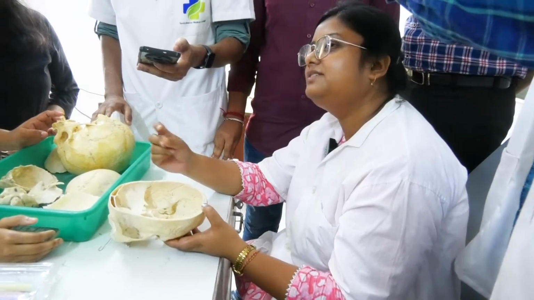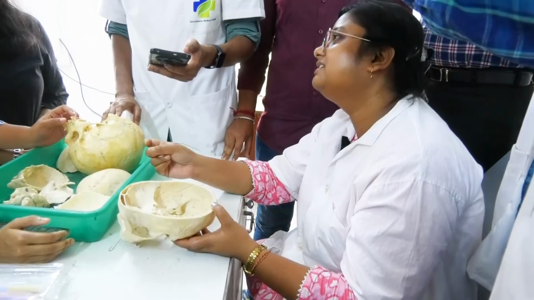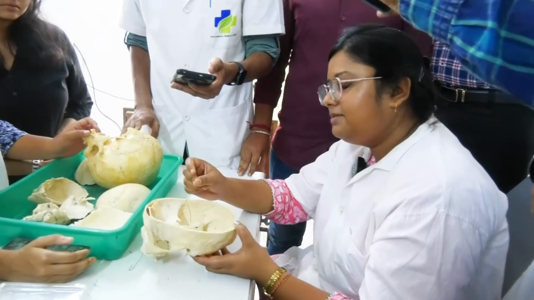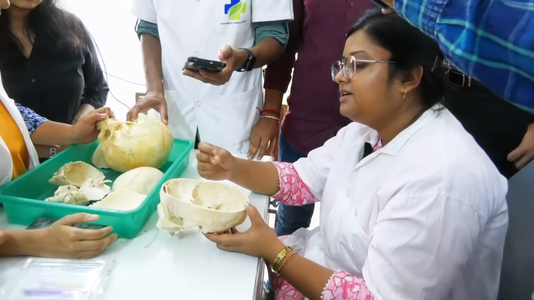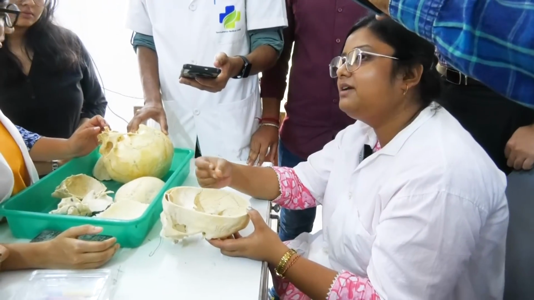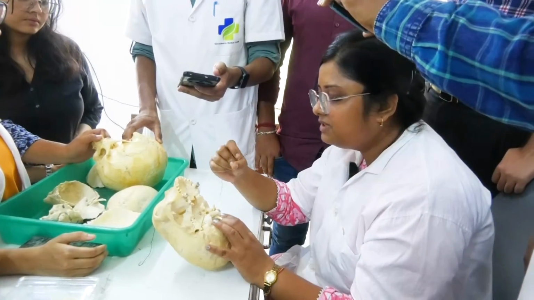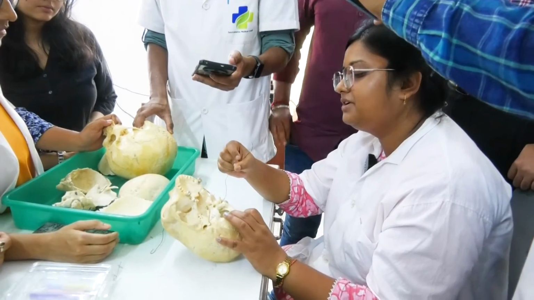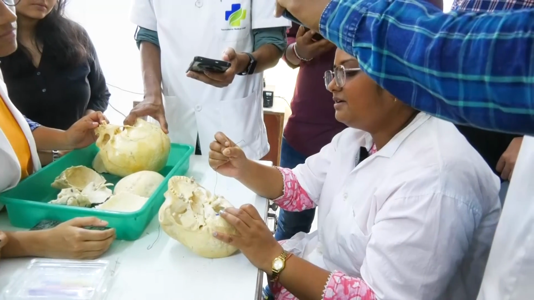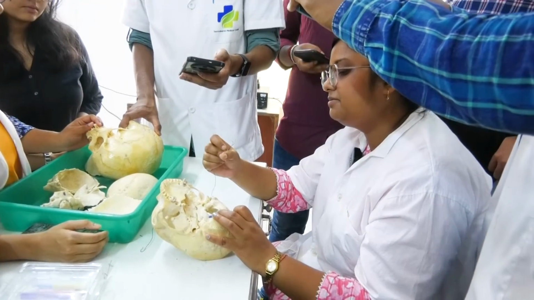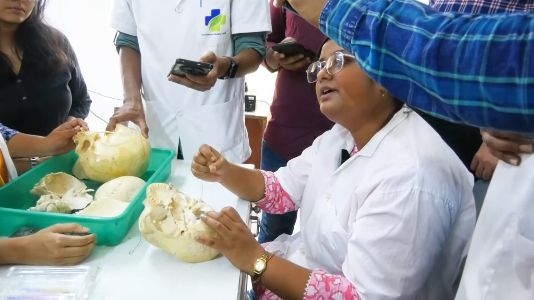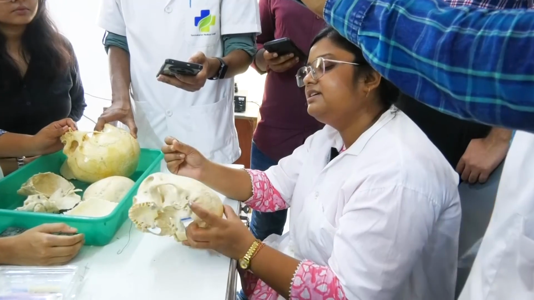Within which lie these 3 small bones, malleus, incus and stapes. After passing through the posterior wall and medial wall of this tympanic cavity, it comes out through this foramen. This is known as stylomastoid foramen, lying between this styloid process and this mastoid process. Through it comes out the facial nerve.